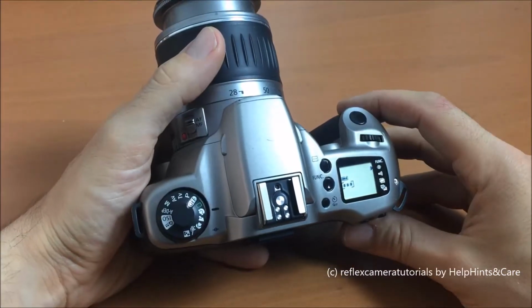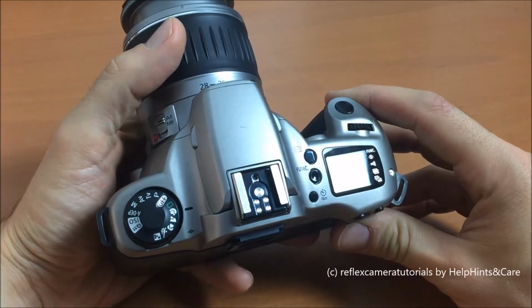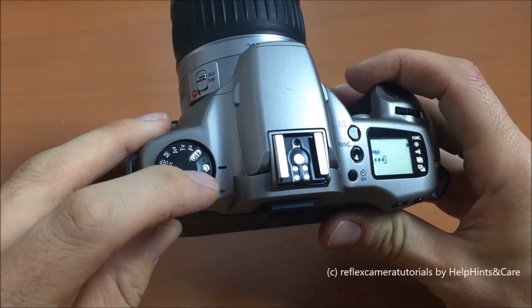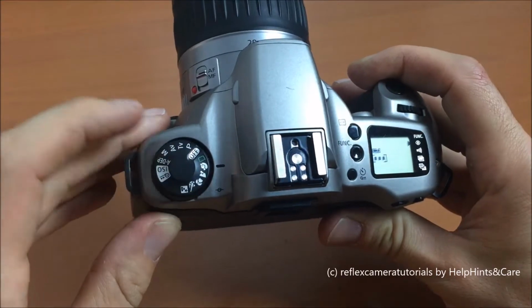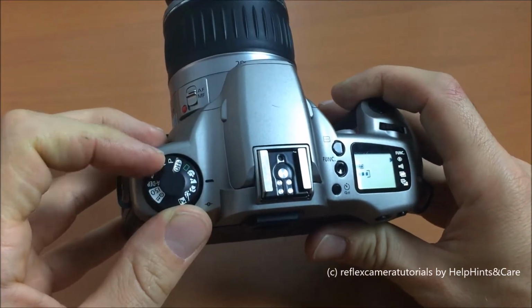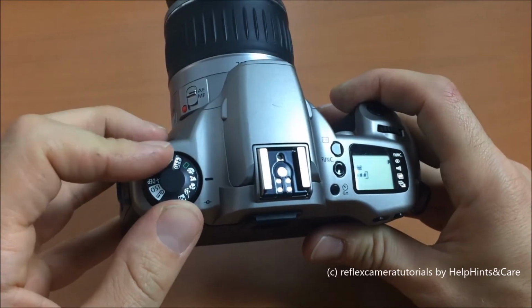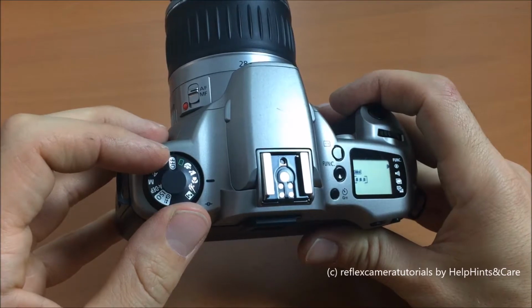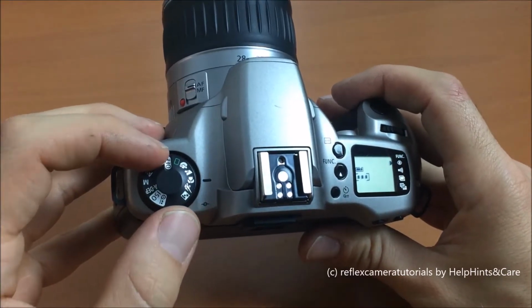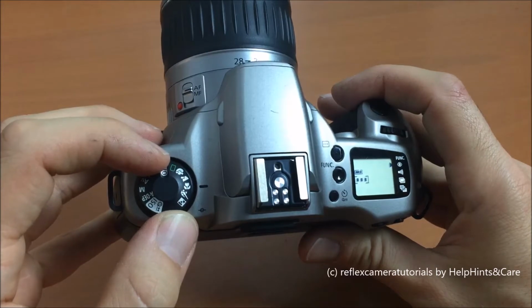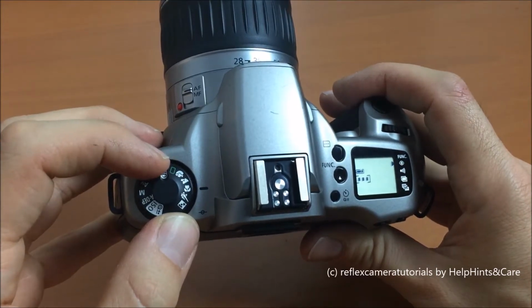We'll switch here to the second program. As you can see, there is a picture of someone on it, a face. That means this is a portrait program. The next one is for landscape photographing. The rose is the symbol for photographing with a macro lens or with very low distance to the photographed object.